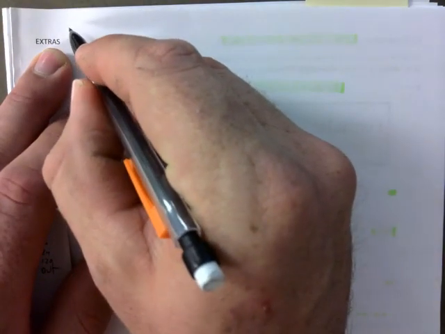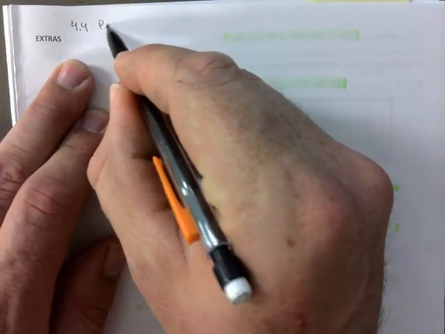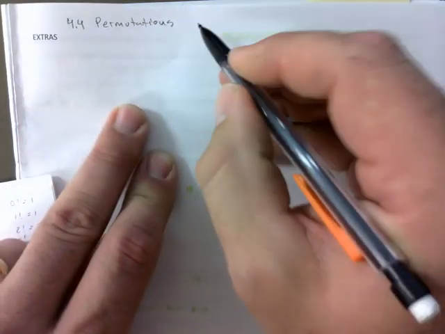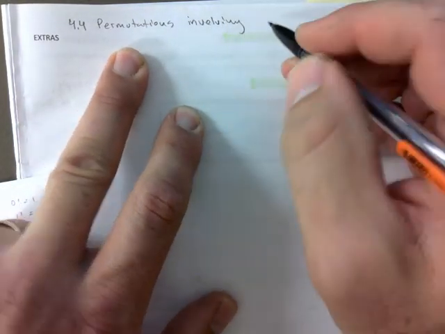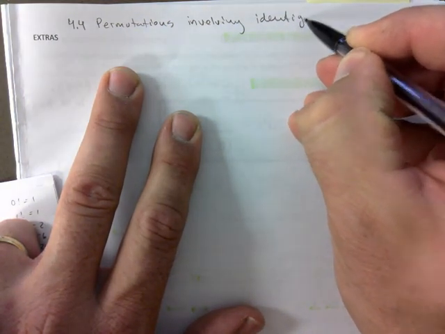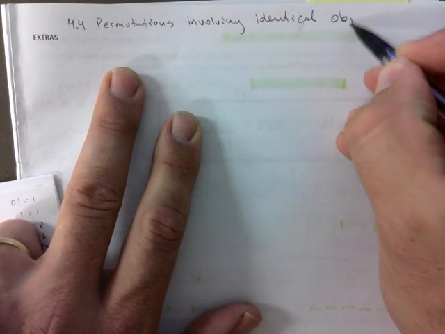So we'll call this 4.4 at the top. Okay, don't use up too much space. 4.4. This is permutations involving identical objects, page 17.